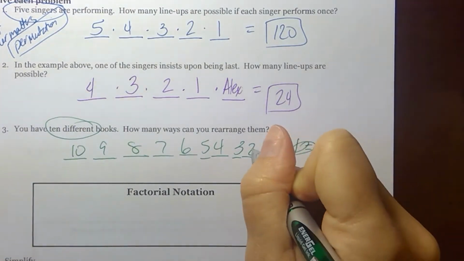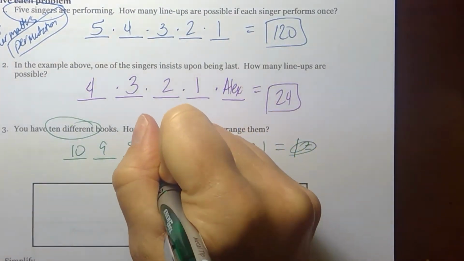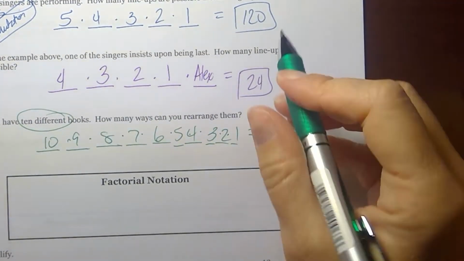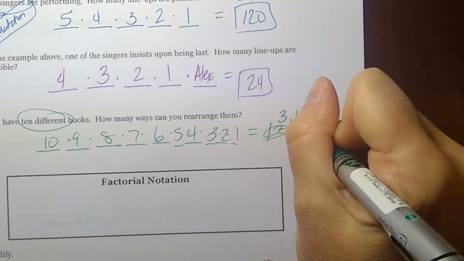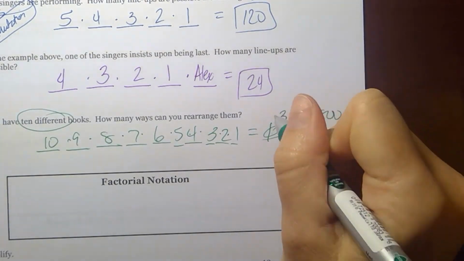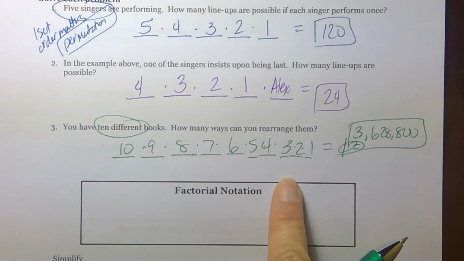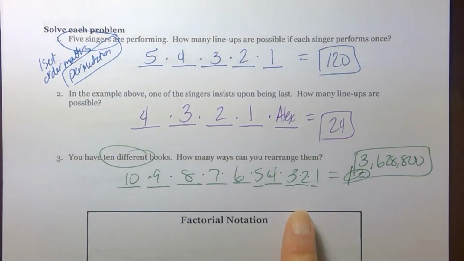Sorry, I got ahead of myself. I'm multiplying all those factors together from 10 to 1. Type that into your calculator. Hopefully, you will get 3,628,800. As we get more numbers to multiply, it gets easier and easier to make a mistake.